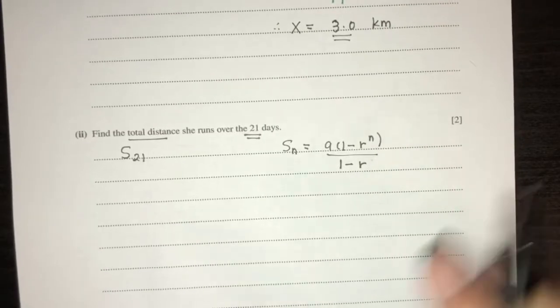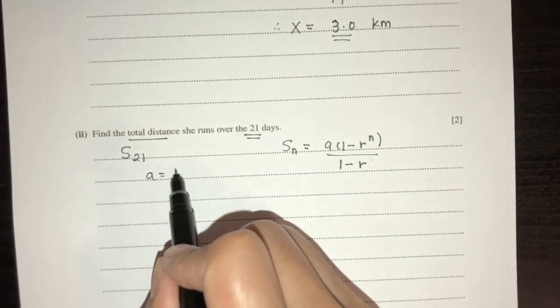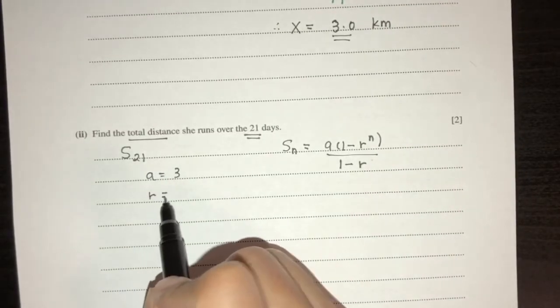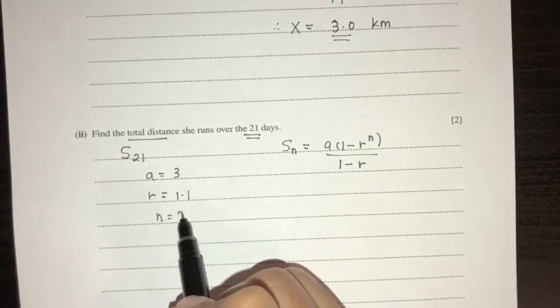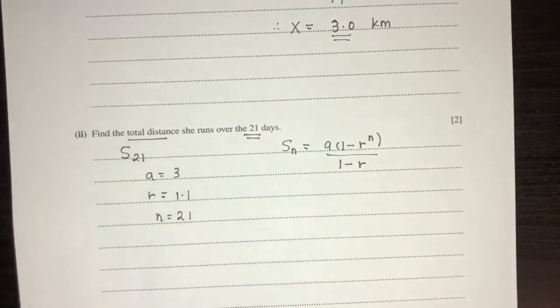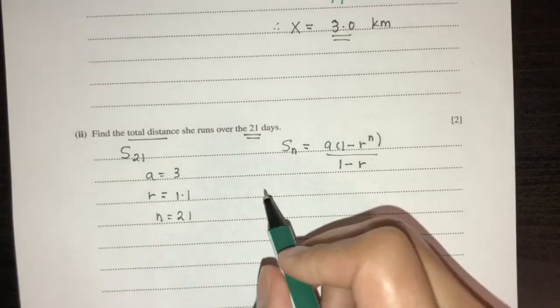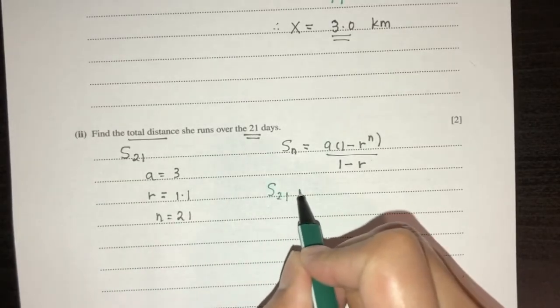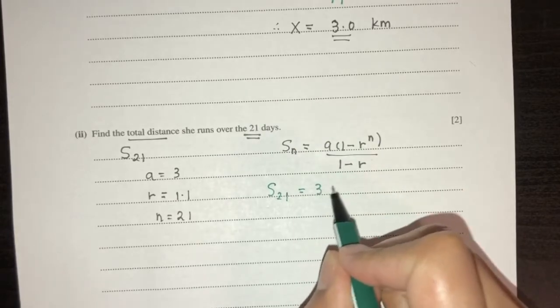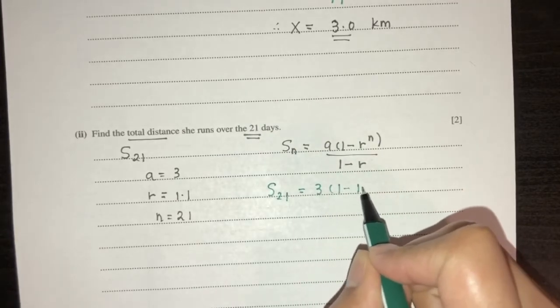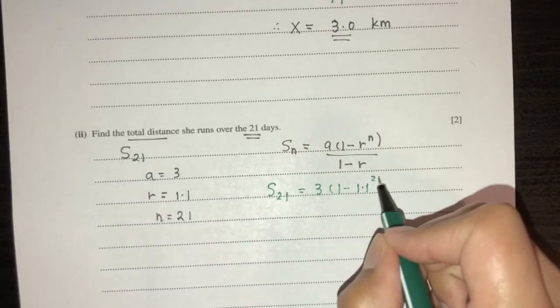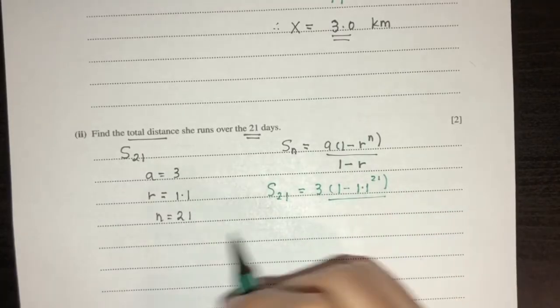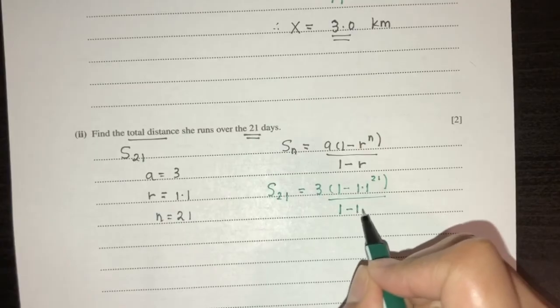Now since you know the value of a is equal to 3, r is equal to 1.1, and n is equal to 21, we can just replace in this equation to find the corresponding value. So S of 21 is equal to a is 3, 1 minus 1.1 power 21 over 1 minus 1.1.